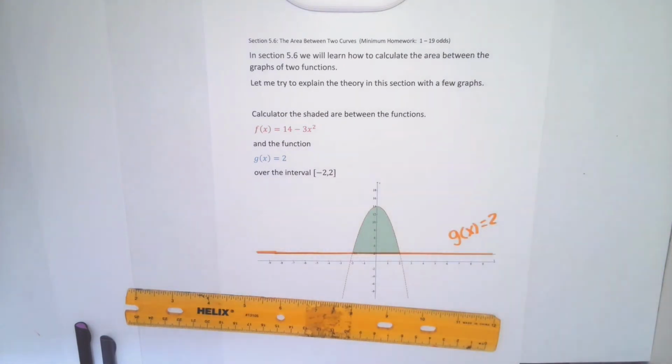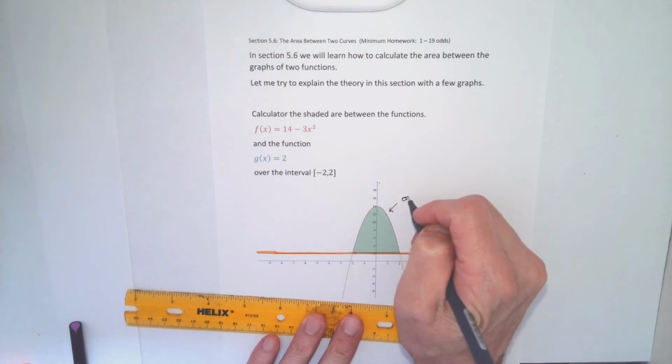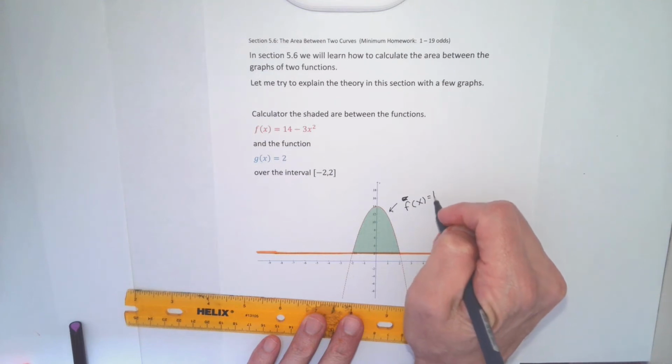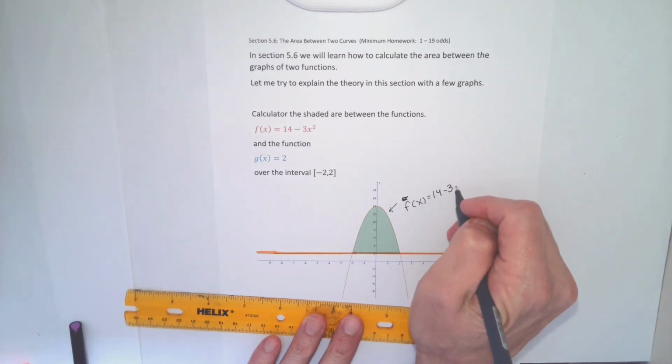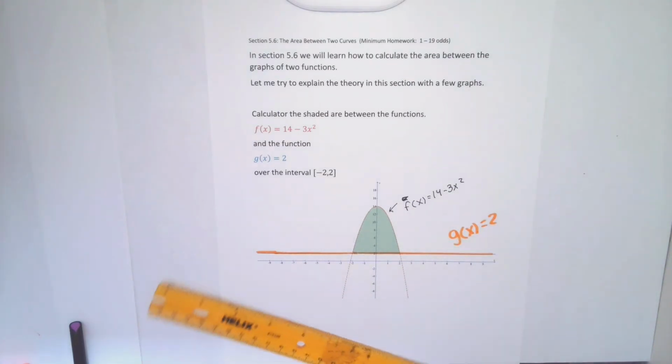And the parabola that's drawn in some reddish color, and the colors aren't showing up so perfectly here because of the shading kind of destroying that. That parabola is the graph of f of x equals 14 minus 3x squared. Kind of strange numbers, that 14 minus 3x squared. I wanted the calculations to come out nice, and so I had to play with the numbers to make them work.